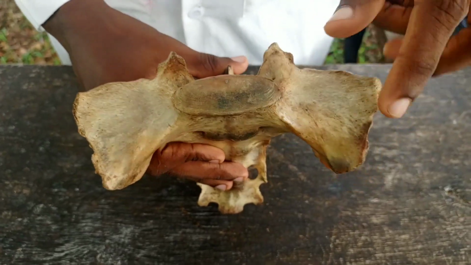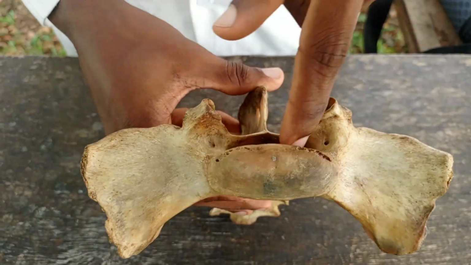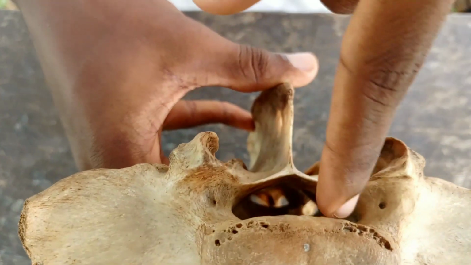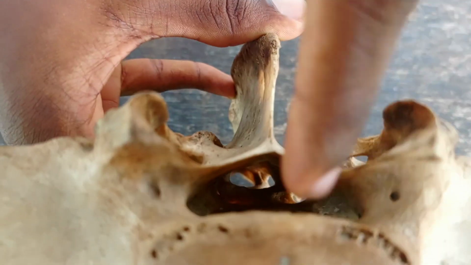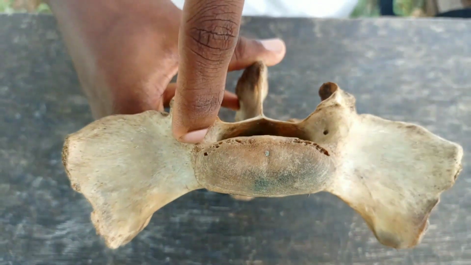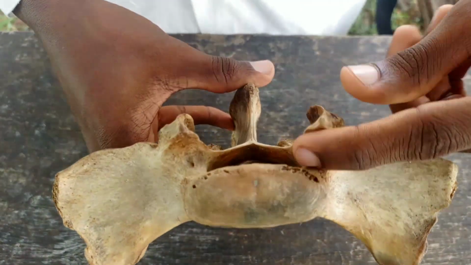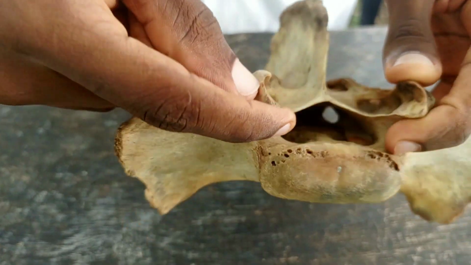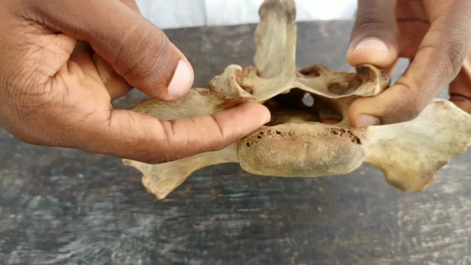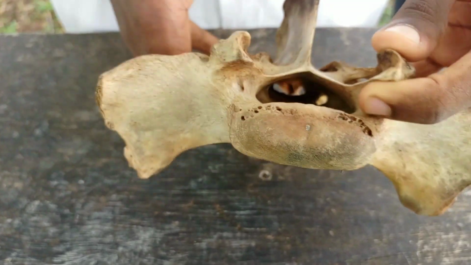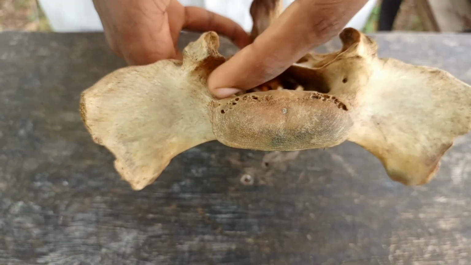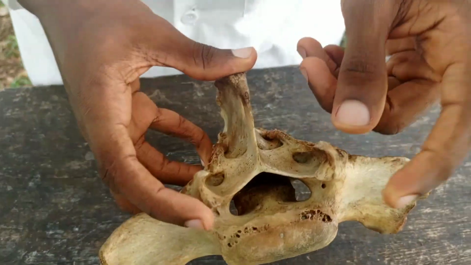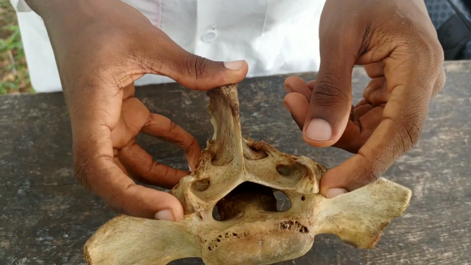And dorsally on the body, we have this canal here. This is the sacral vertebral canal. And on either side, we have the anterior notches of the sacrum. You can notice these slight indentations here on the base of the sacrum, the anterior notches of the sacrum. We have the anterior articular processes of the sacrum.